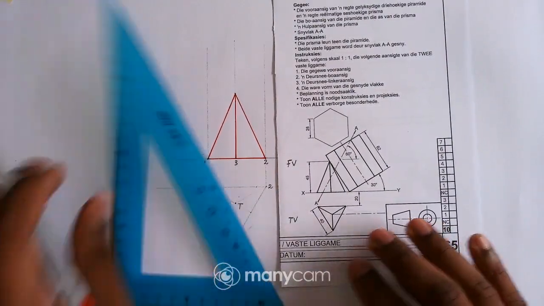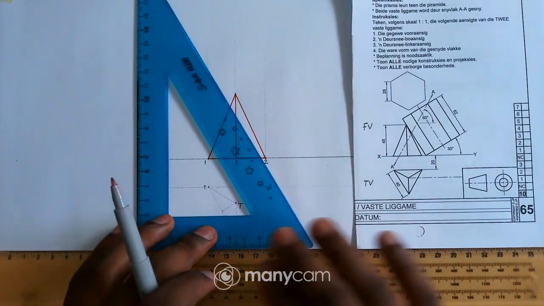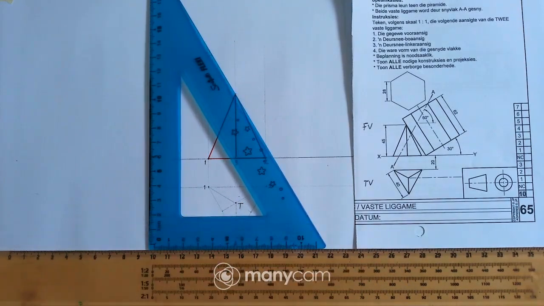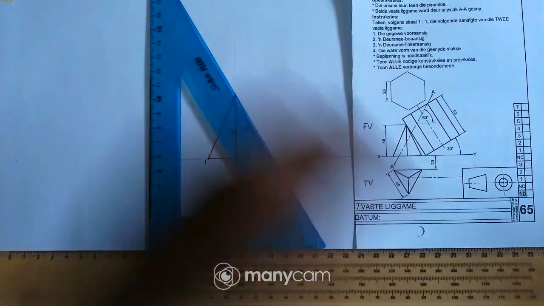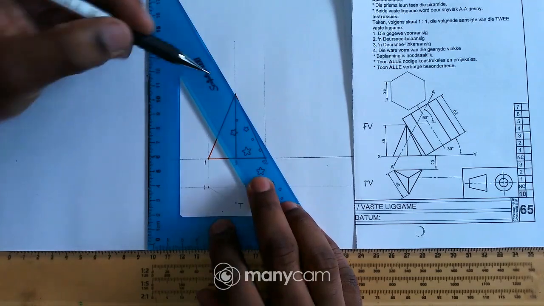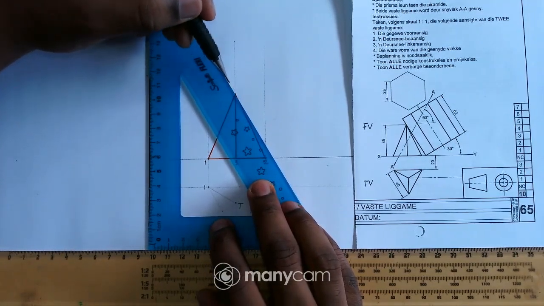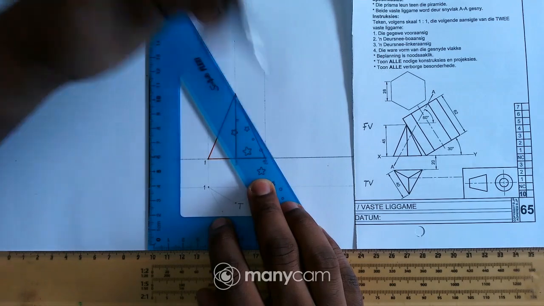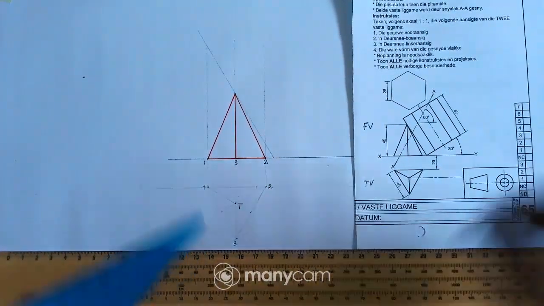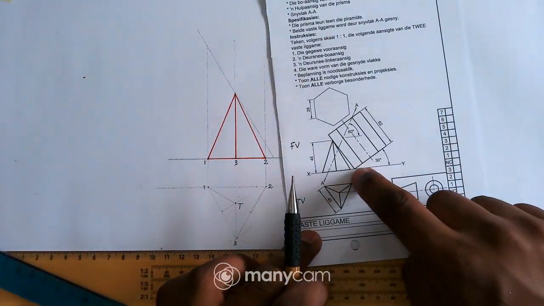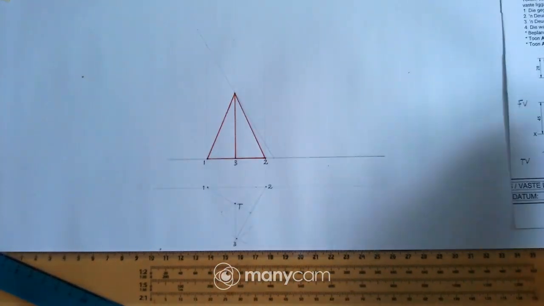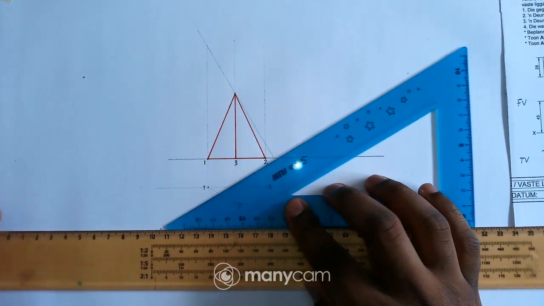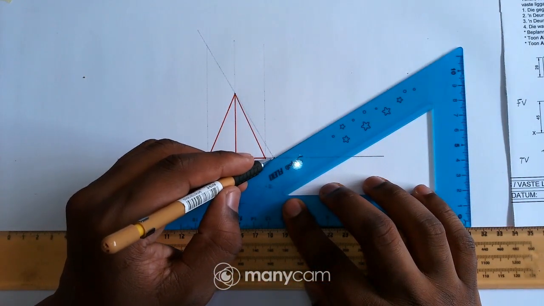So I'll use this 30 by 60 set square, but I'll use the 60 side. So I'll just take my pencil and draw a construction line up to the XY line, just like that. And then I can just draw this base of the prism in light construction because I know it's 30.